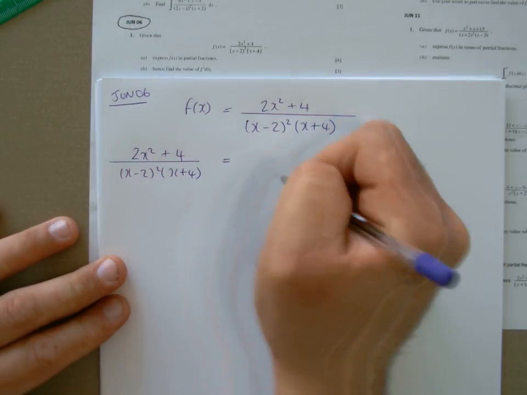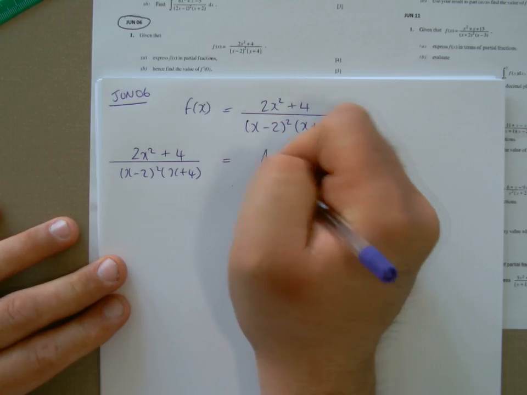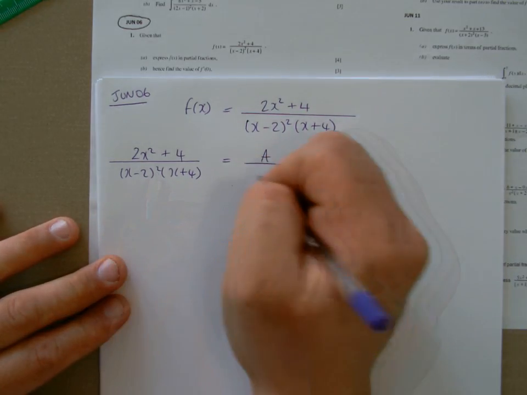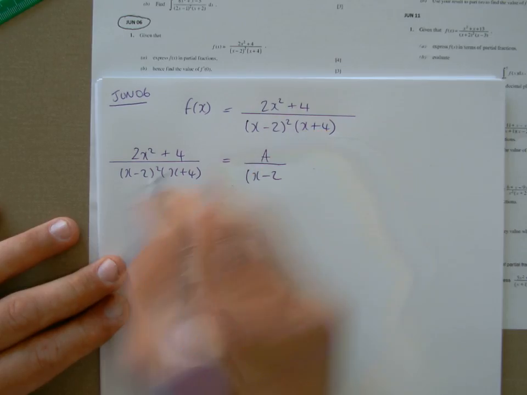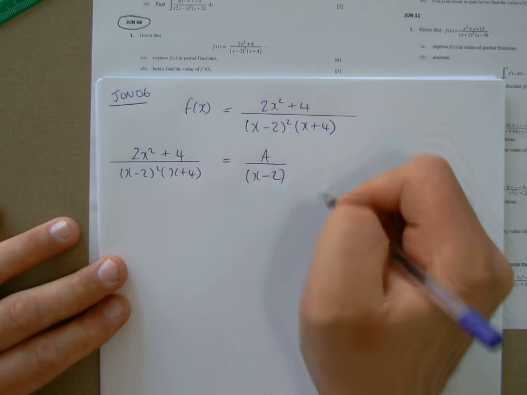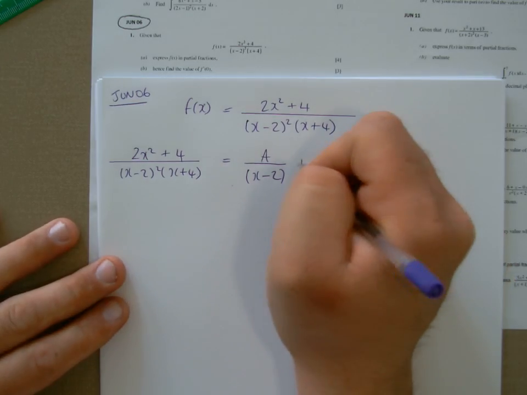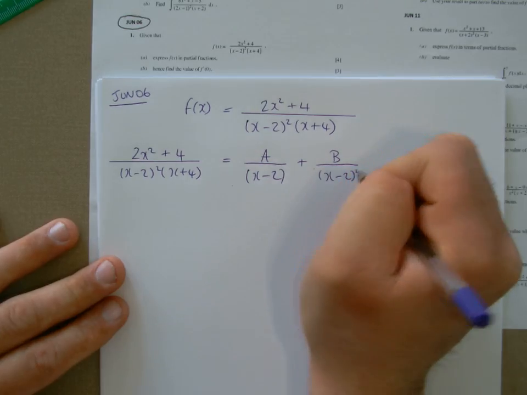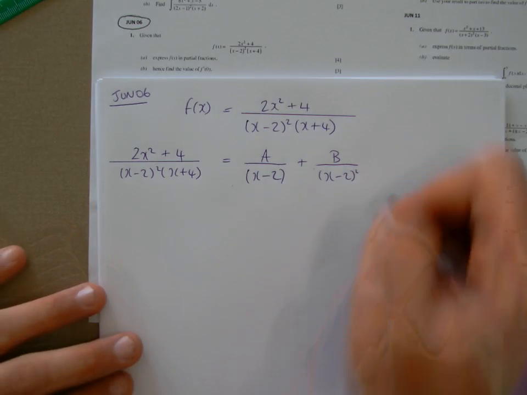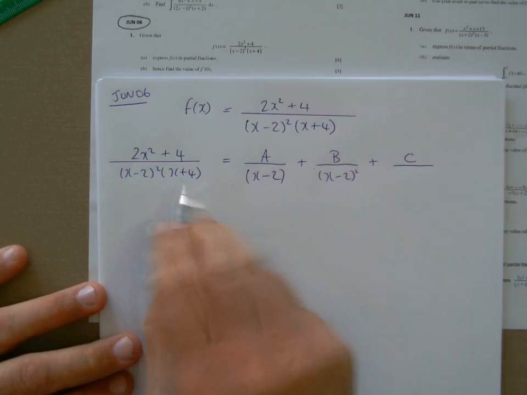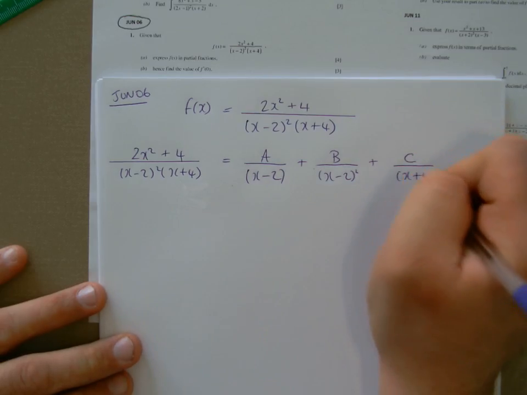Okay, now we'll of course write that then as a over, well this is x minus 2 all squared. So remember, when you've got a repeated factor, which is what we call this, when you've got x minus 2 squared, we'll first of all write it as a over x minus 2 plus then b over x minus 2 all squared. Okay, that's how you write a repeated factor. Plus then c over the second bracket there, x plus 4.